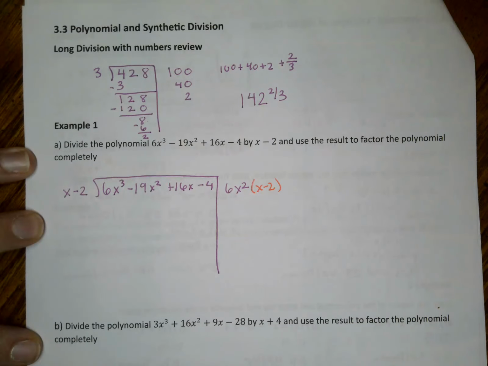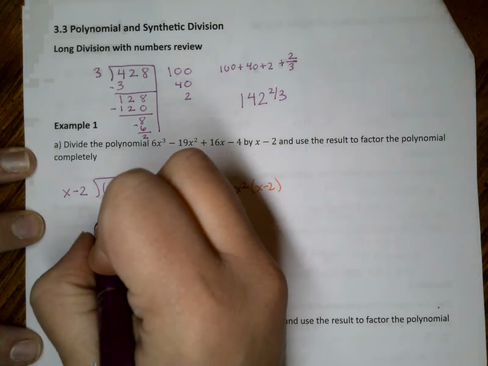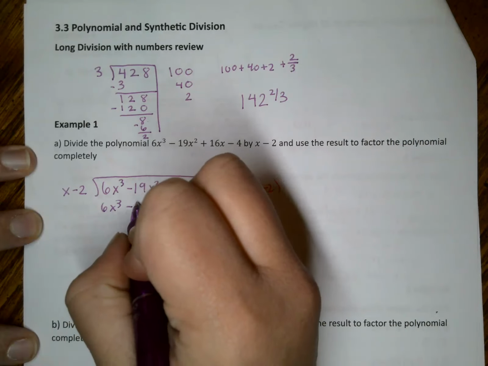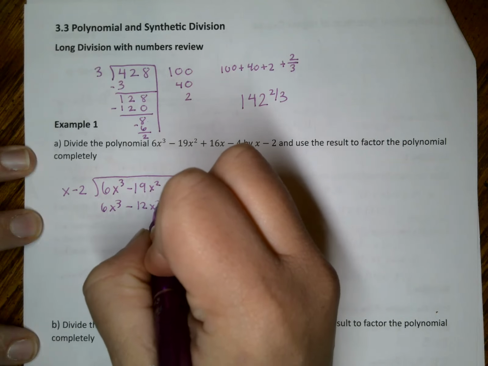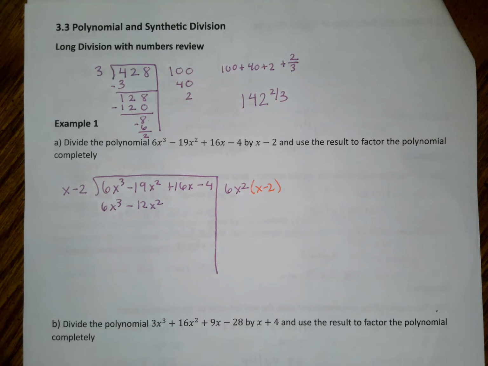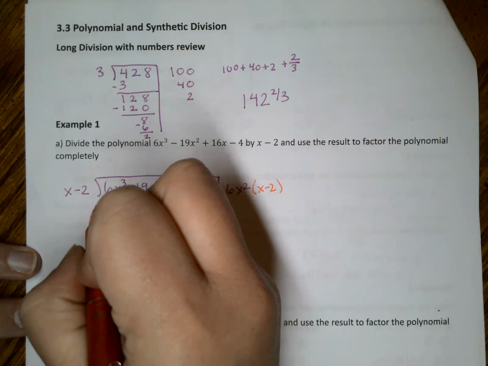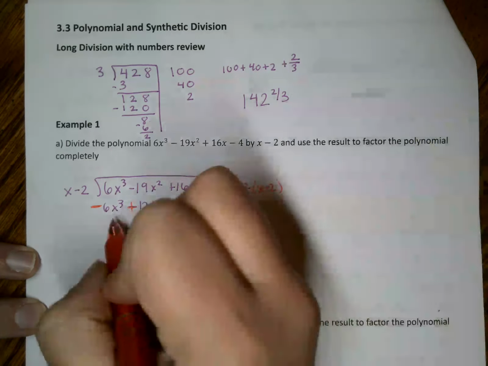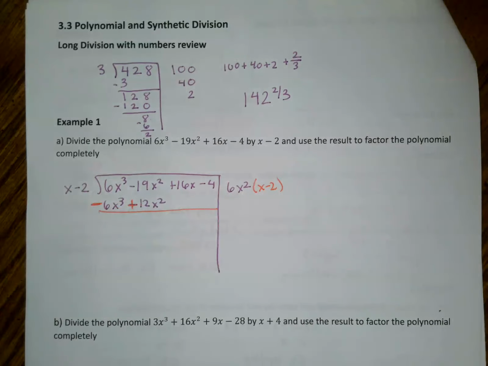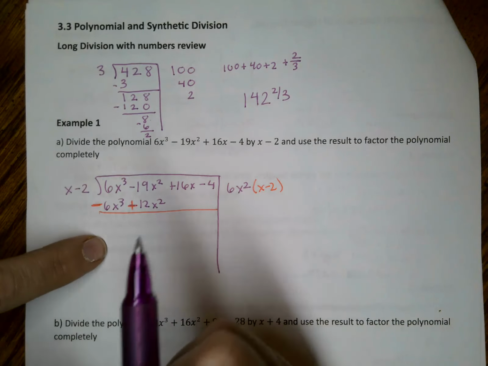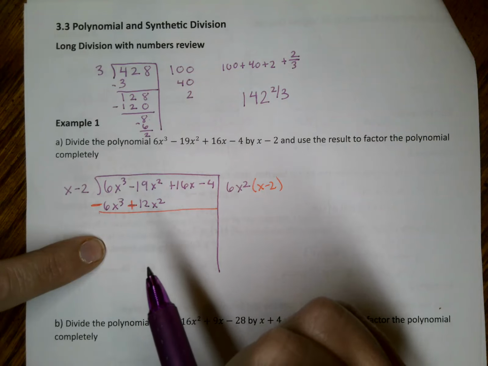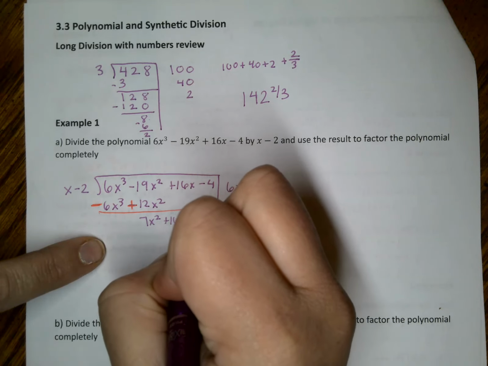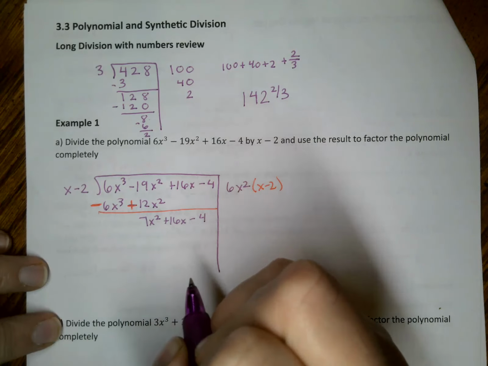And if I were to multiply that out, this becomes 6x cubed. This right here, if I multiply that in, becomes a minus 12x squared. Again, the hardest thing that people always forget: you are subtracting this. So you are changing these two terms. You are subtracting it. So now these two cancel. That's good. Now 19 plus 12 would give me a 7x squared. And both this 16x and this 4 are left over.